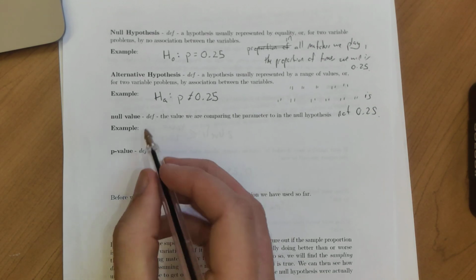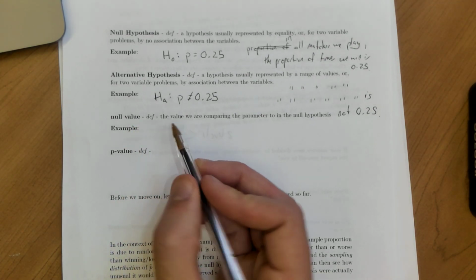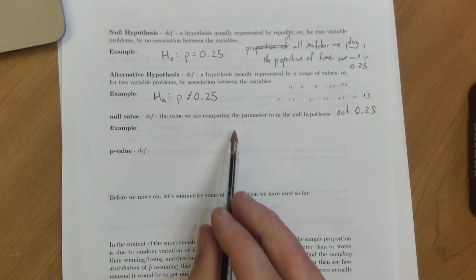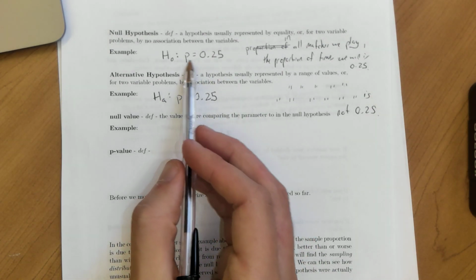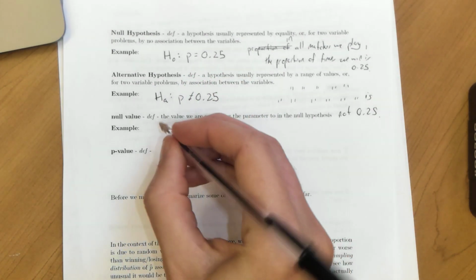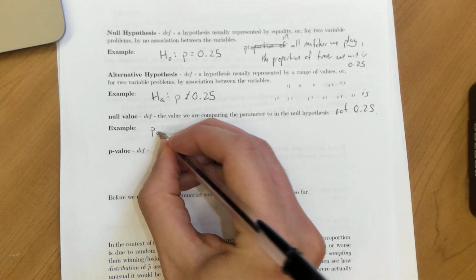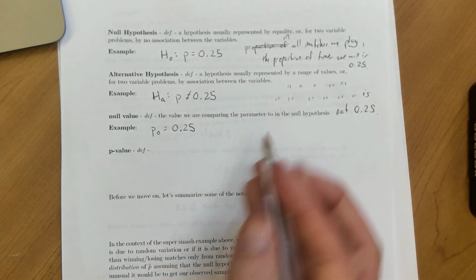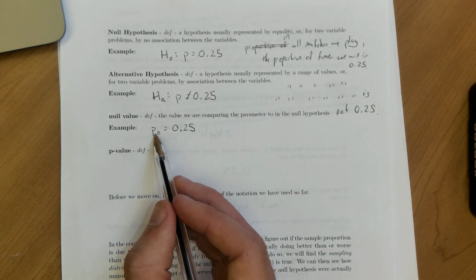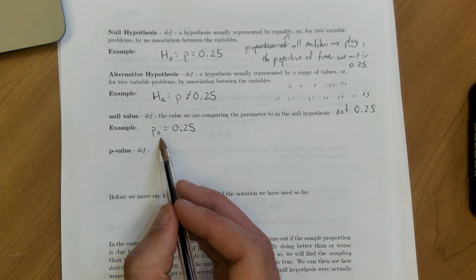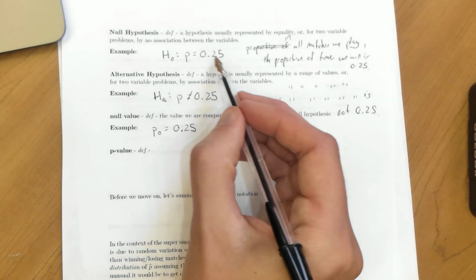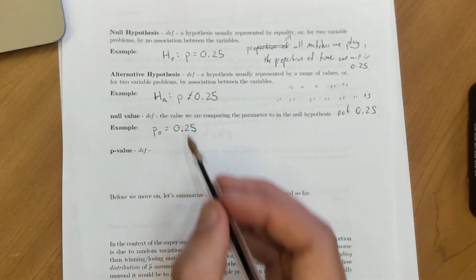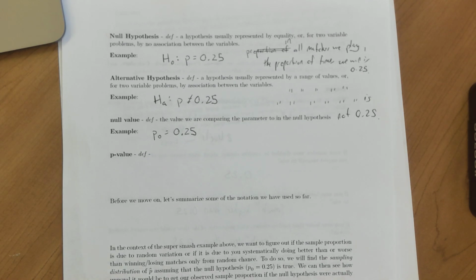There's a final definition here called the null value. This is the value that we are comparing our parameter to in the null hypothesis. It has some special notation, which is why we have this little final definition. Its notation is p naught, or p0. That's just whatever this number is, and it comes from the context of the problem. We have specific notation for that.